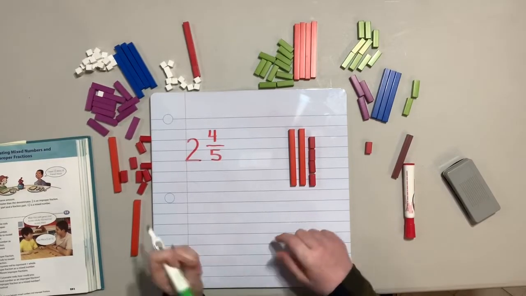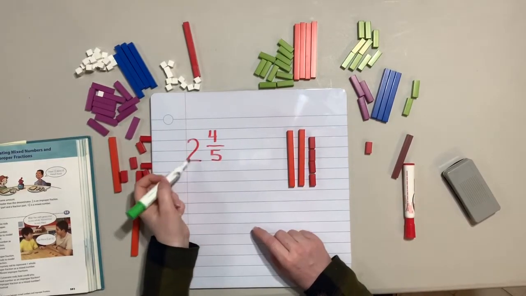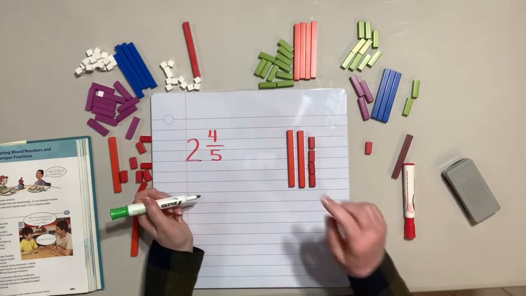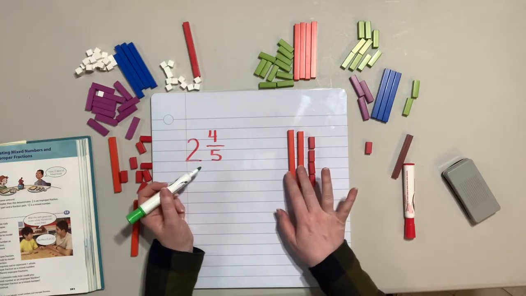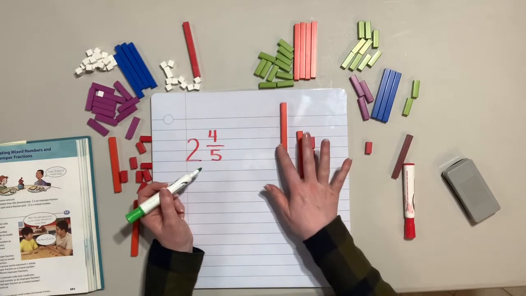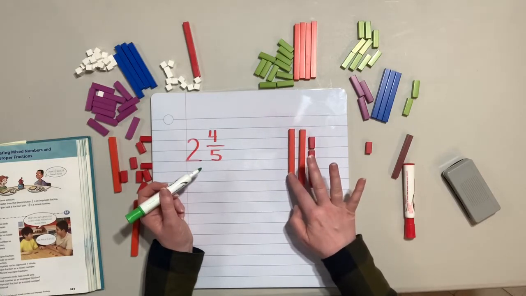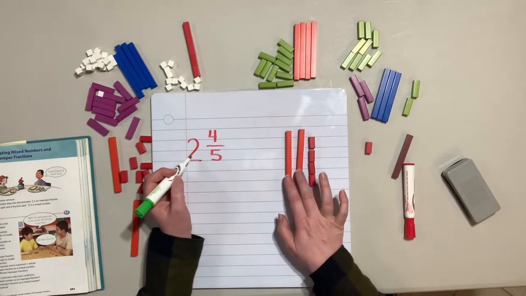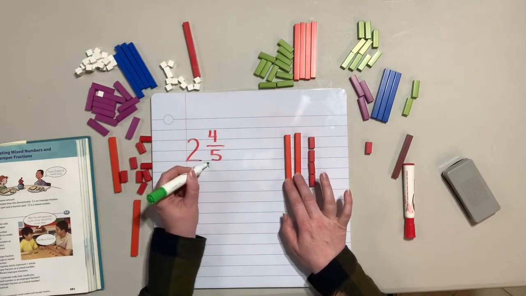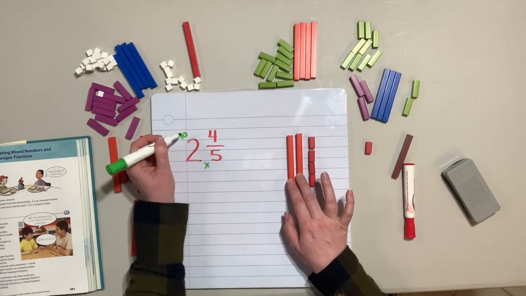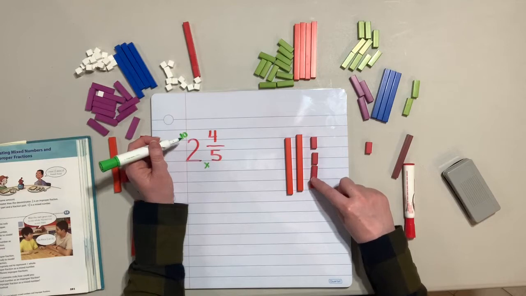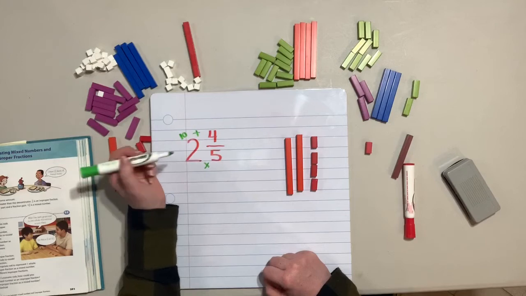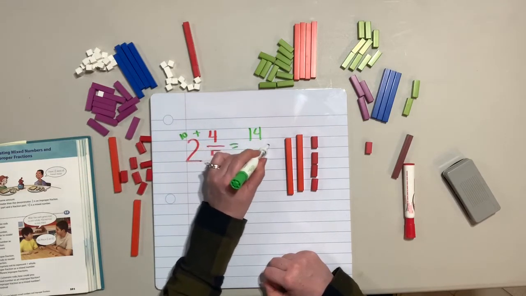Another example would be this one, 2 whole numbers and 4/5 of another. So 2 and 4/5. We could trade these in for 5 for each of them, but we're not going to do that. We're going to do it on paper. So we have 2 whole ones. There's 5 in each, so 2 times 5 is 10. And then we have 4 additional fifths. So we're going to add those ones on. So 10 plus 4 is 14 fifths.